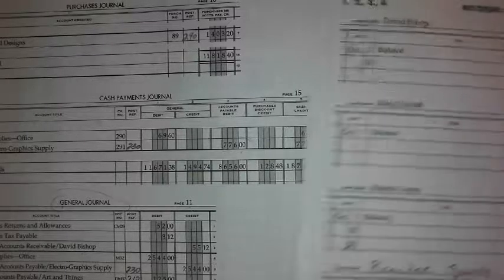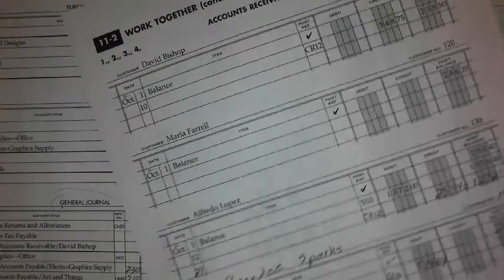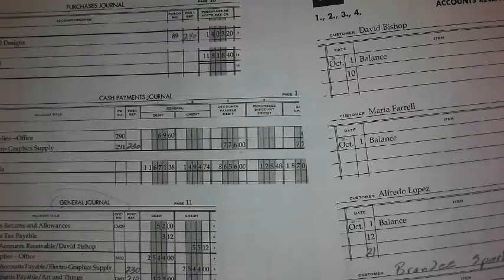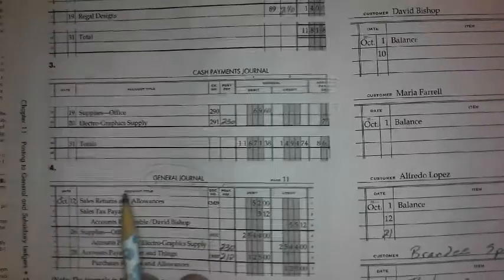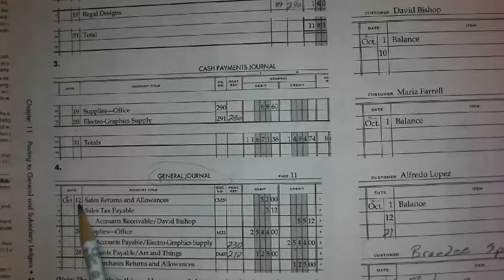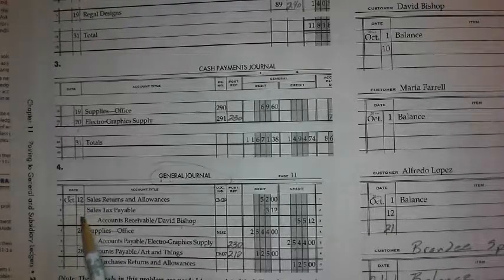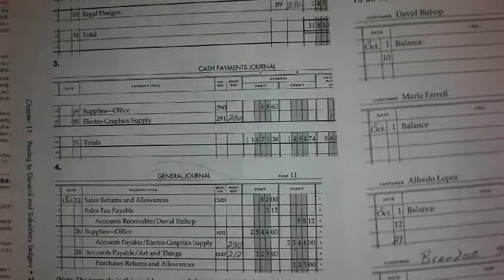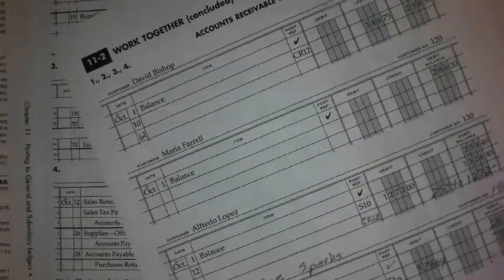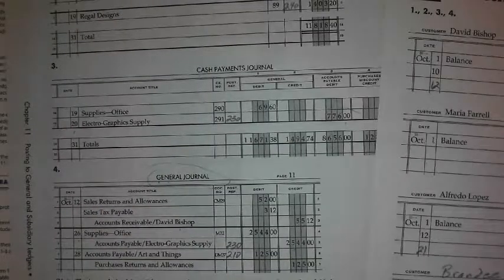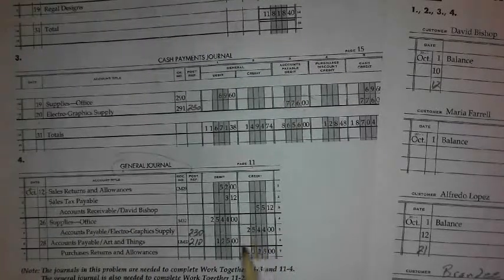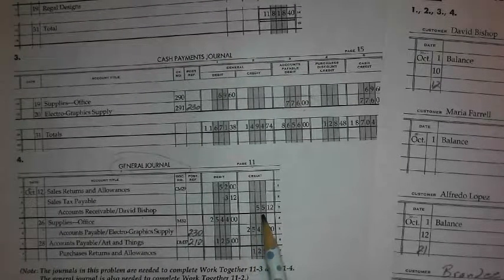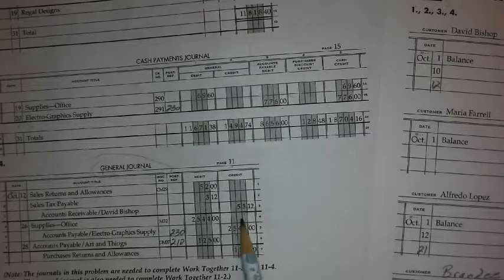So the first thing that we do is we write the date. Since all the dates carry down, it's October 12th, David Bishop. So we'll write that here, the 12th. And then he got a credit of $55.12.